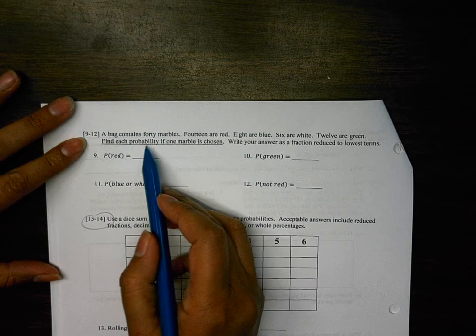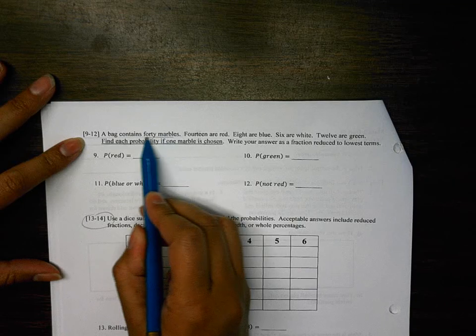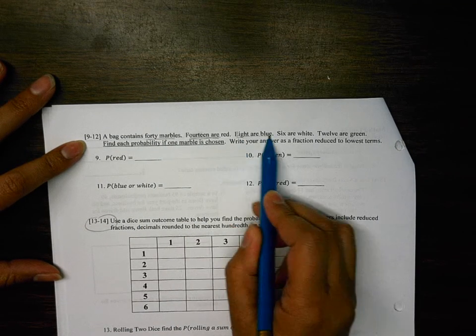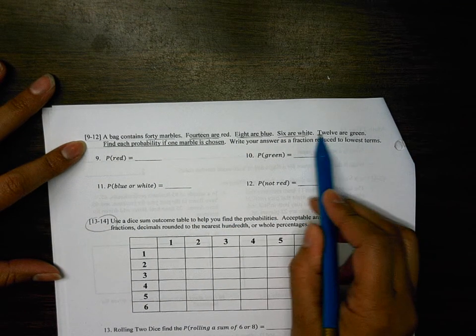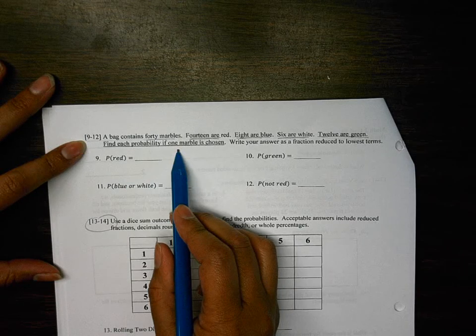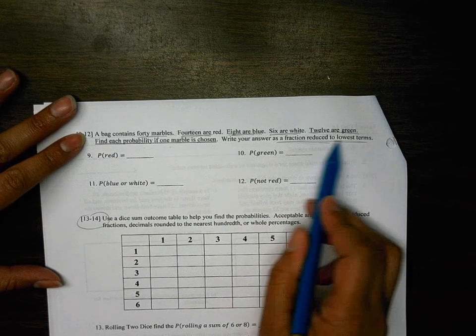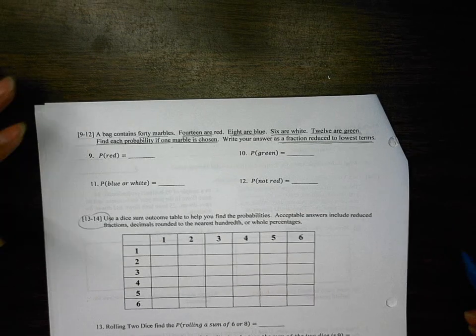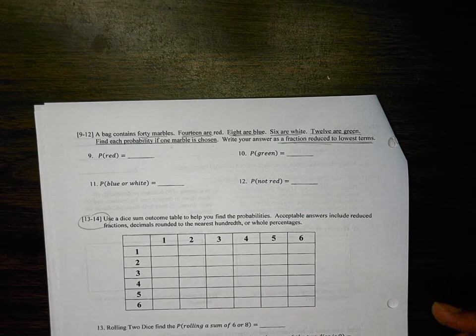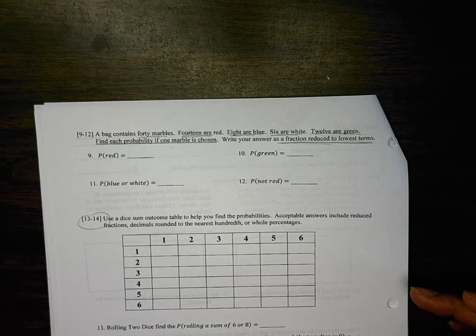All right, a bag contains 40 marbles. 14 are red, 8 are blue, 6 are white, 12 are green. Find each probability if one marble is chosen. Write your answer as a fraction reduced to lowest terms. It does not say you can write as a percent, so we will have to reduce.